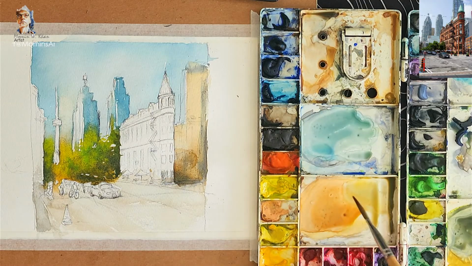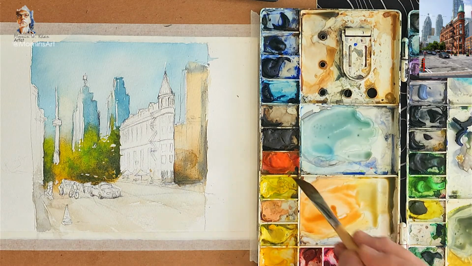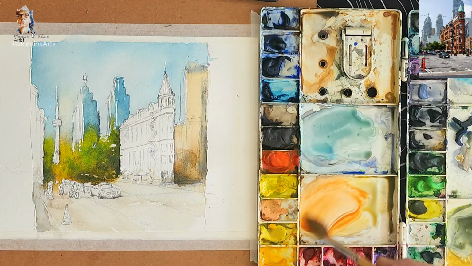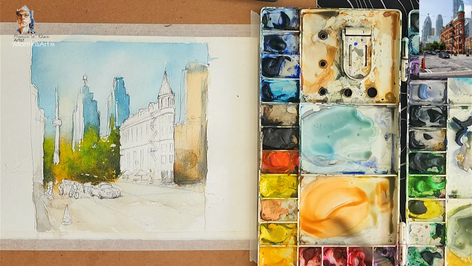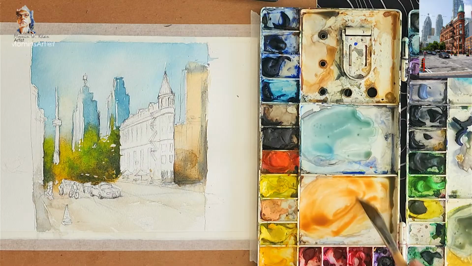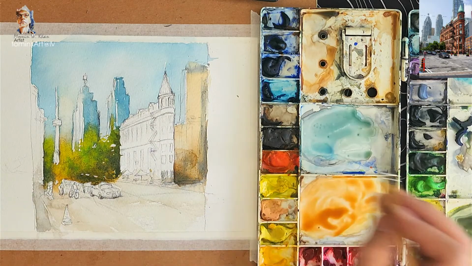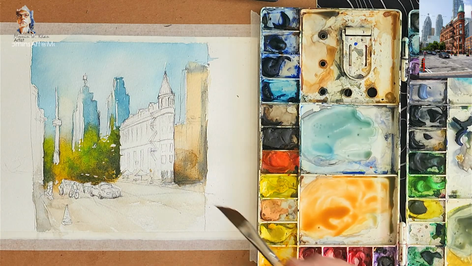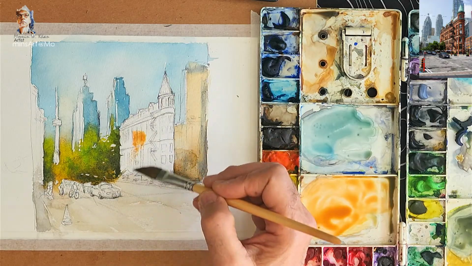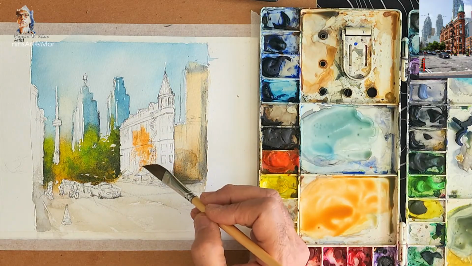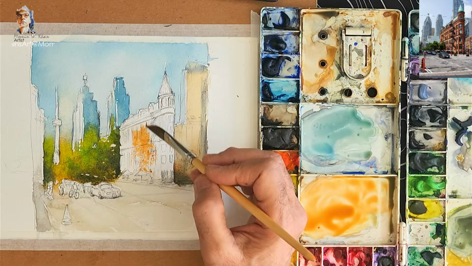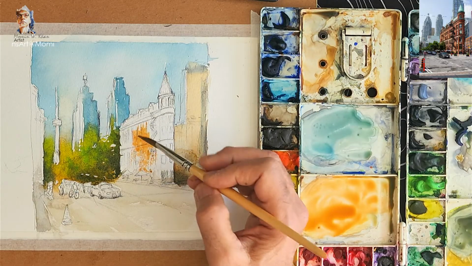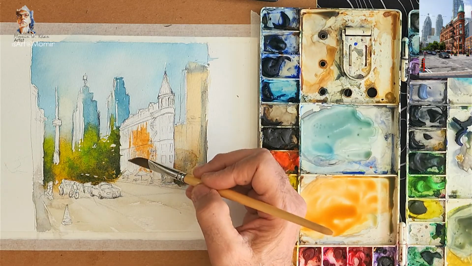Now I get some cadmium orange mixed with my previous yellow ochre. I will go and put some in this building now. Let's block this building. Get some dry brush marks also because you can use it for any other reason, the windows or something like a white surface, right?